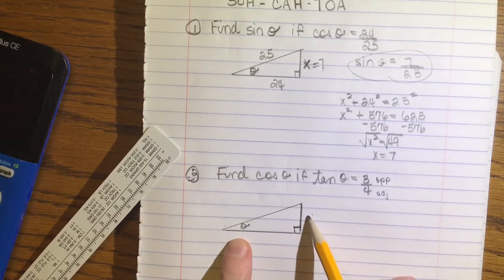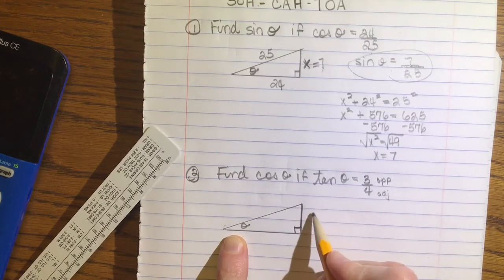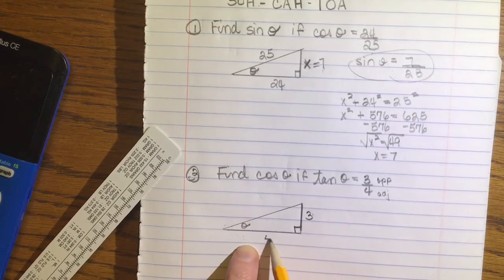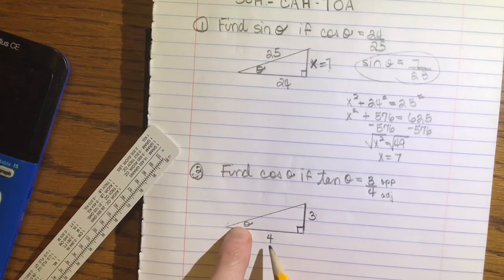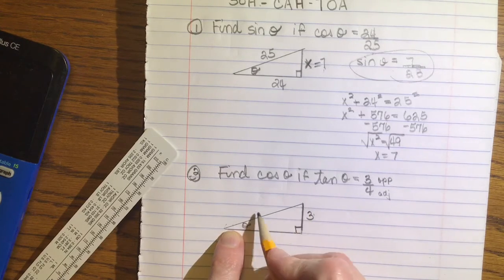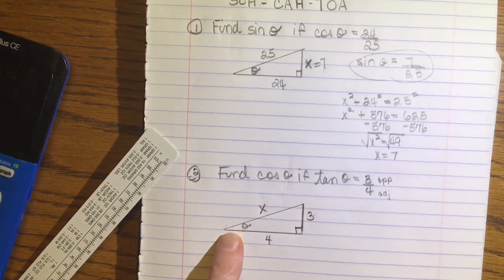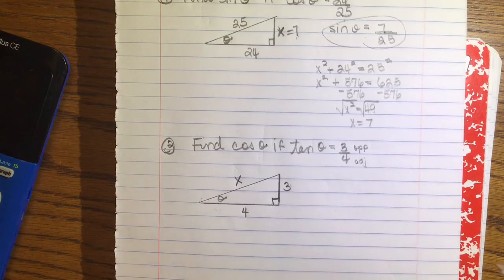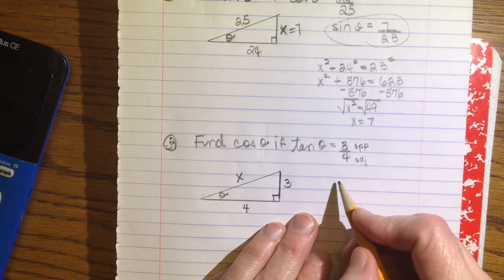Here are my two legs, and the opposite one from theta is the 3, see? And then the adjacent one is 4. So if you put your theta here every time, this will be the adjacent leg, that will be the opposite leg, and then this one will be the hypotenuse. Now that's your easy Pythagorean triple. You should know what x is, but we can wade through the arithmetic if we need to.